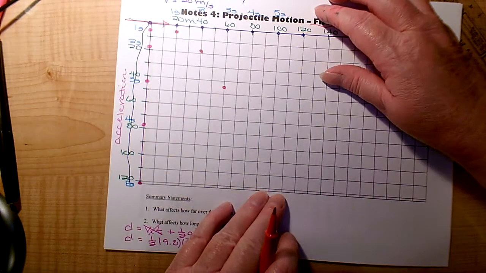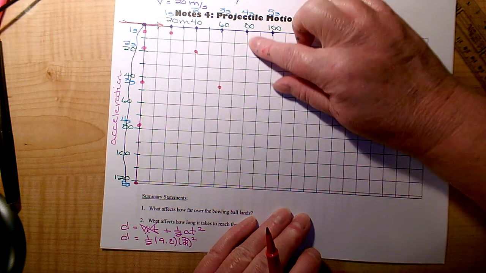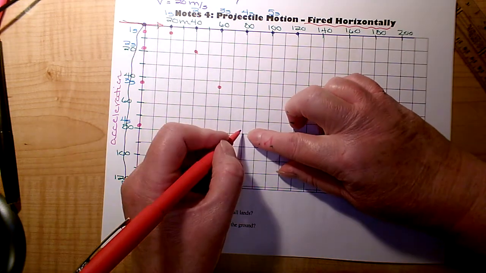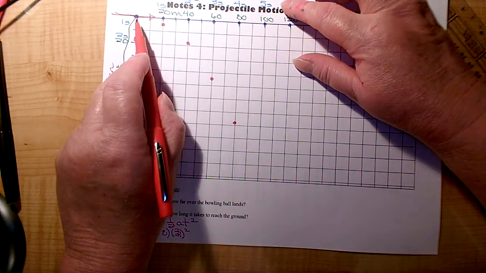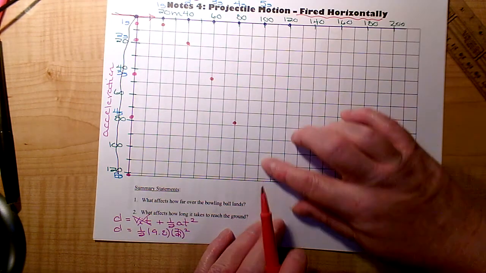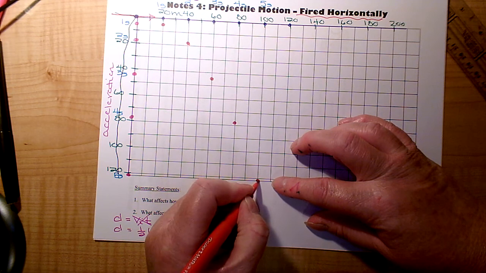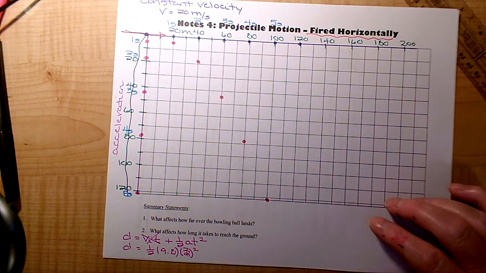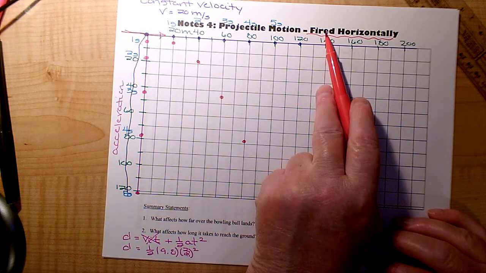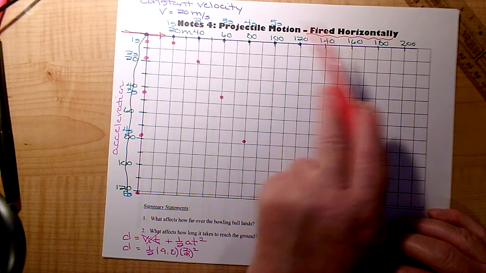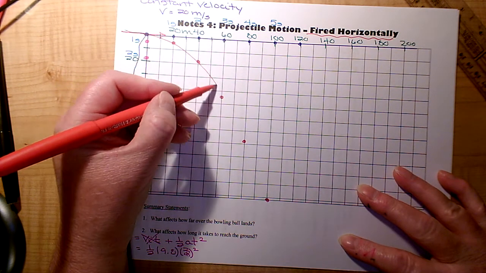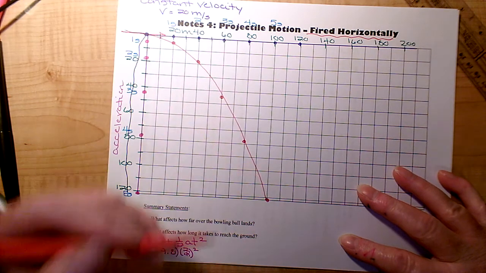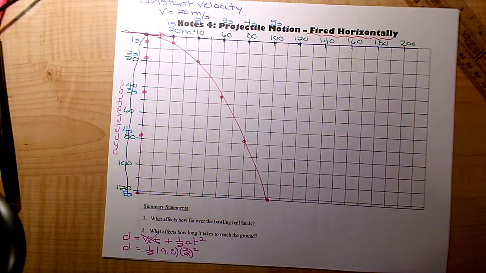My bowling ball is right there. After 4 seconds, it's over to 80, and it's fallen 78.4. And after 5 seconds, it has gone over 100, but it has fallen 122.5. And so when you go bowling off the cliff, or when you fire something straight out horizontally, you will always get a beautiful parabolic path to the ground. And that's what projectile motion fired horizontally is.